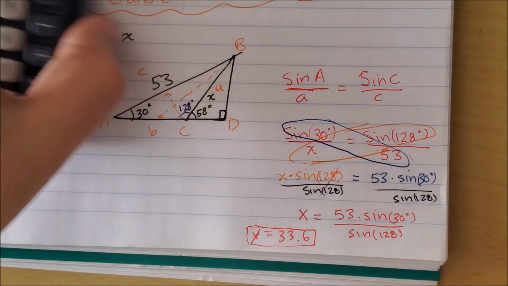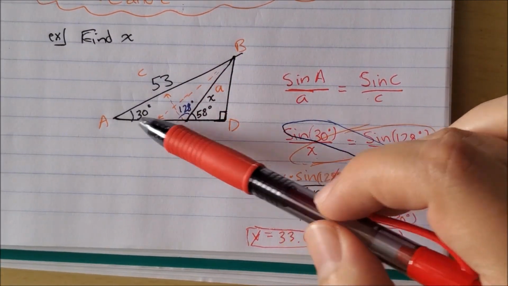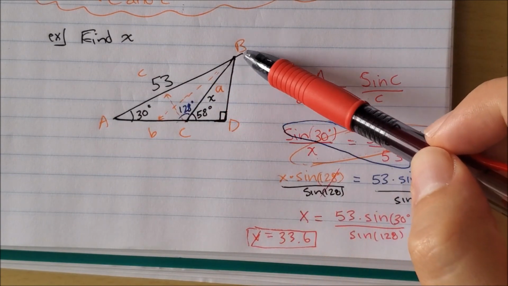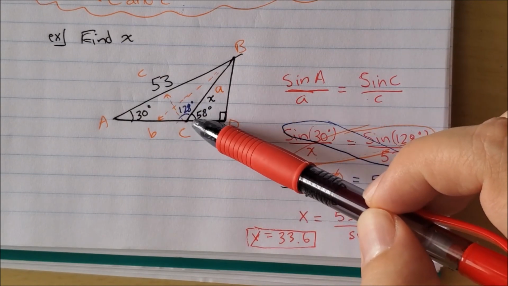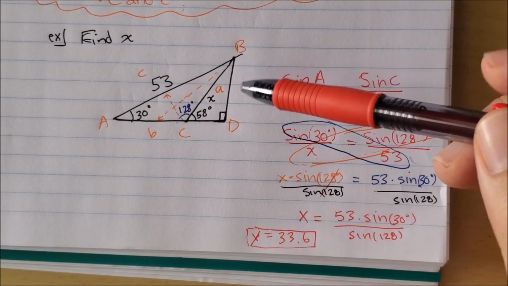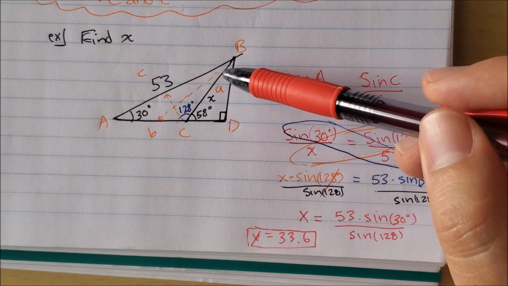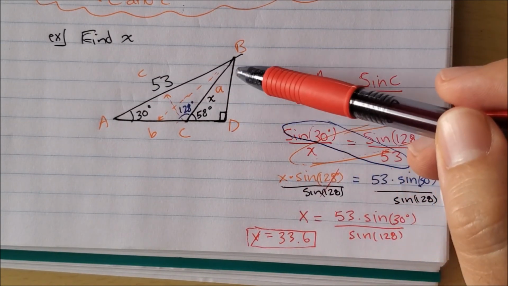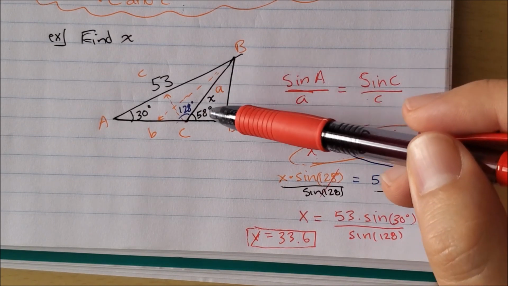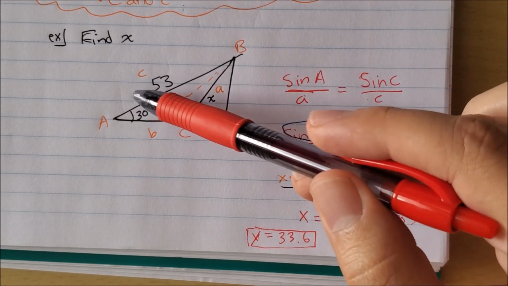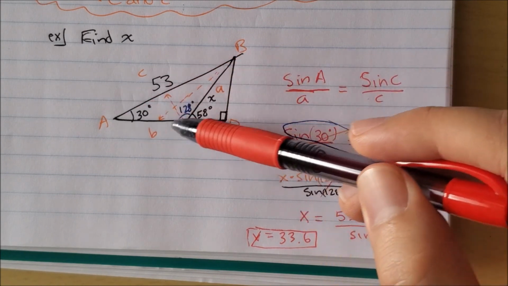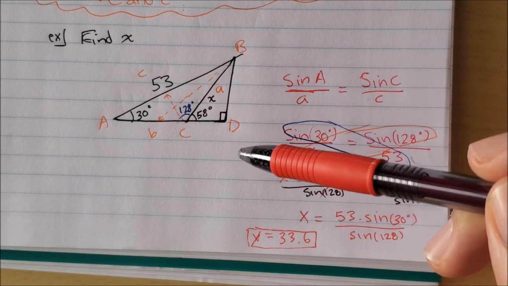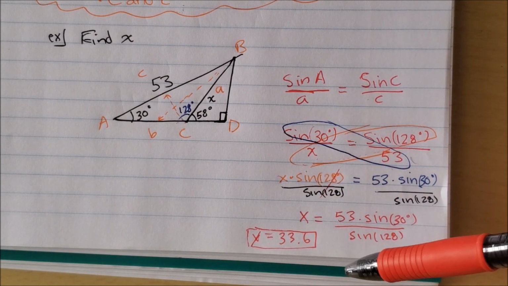And that's it. So biggest thing, just remember you can choose your letters, A, B, C. Only condition is that little a has to be opposite of big A. Big B and little b have to be opposites, and big C and little c have to be opposites. Think about what triangle you're going to use. Since I'm trying to find x, that means I have to work with ABC or BCD. And the only thing is that I didn't know anything about BCD other than maybe the angles, but I did know a lot of information about this triangle ABC. So I was going to work with that. And again, this triangle ABC is not a right triangle, so I had to use the law of sines.